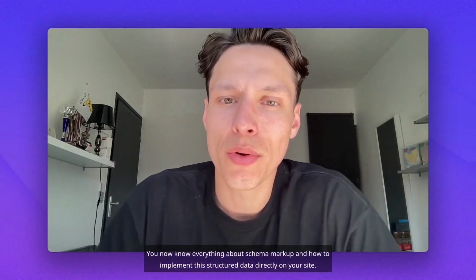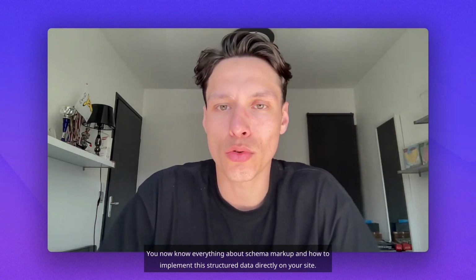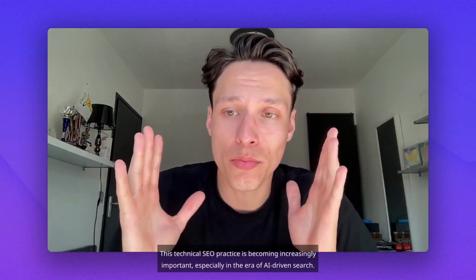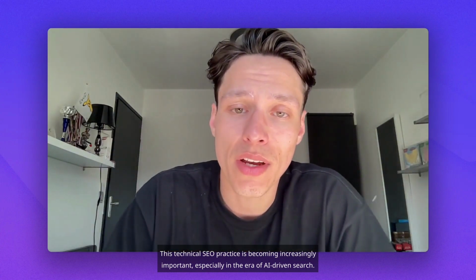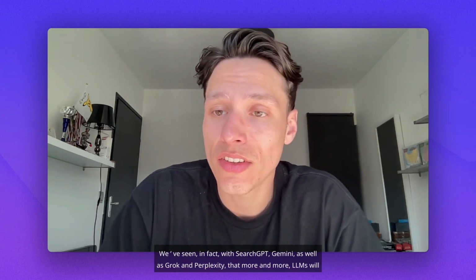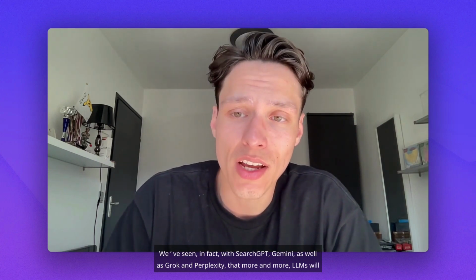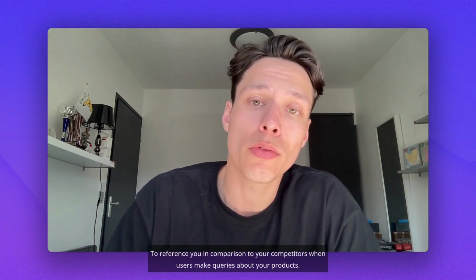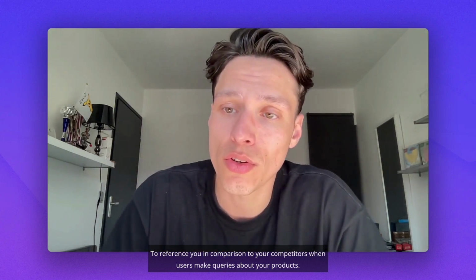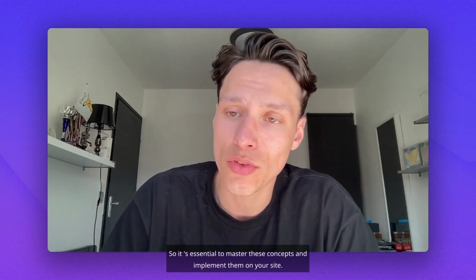You now know everything about schema markup and how to implement this structured data directly on your site. This technical SEO practice is becoming increasingly important, especially in the era of AI-driven search. We've seen, in fact, with SearchGPT, Gemini, as well as Grok and Perplexity, that more and more LLMs will rely on this kind of data to reference you in comparison to your competitors when users make queries about your products. So it's essential to master these concepts and implement them on your site.